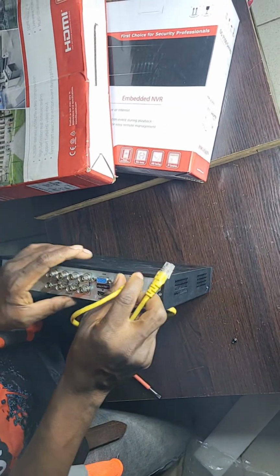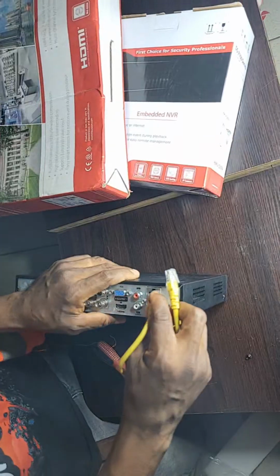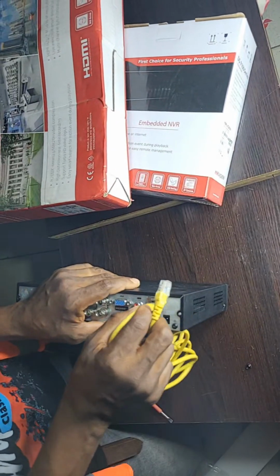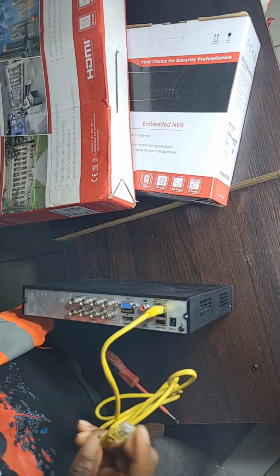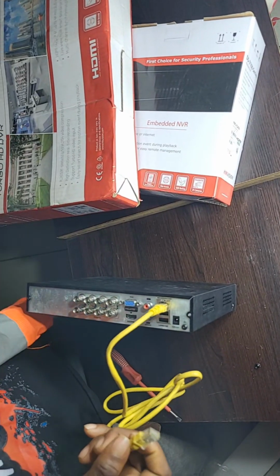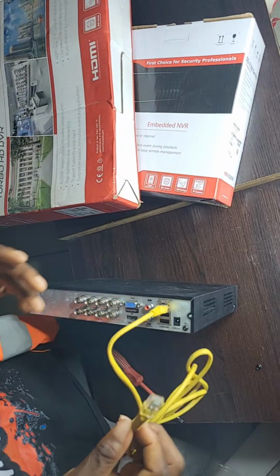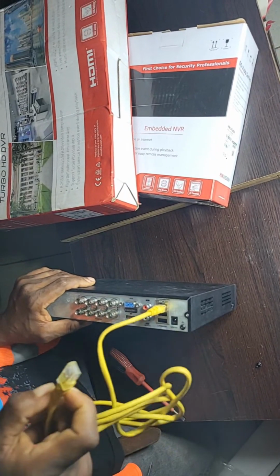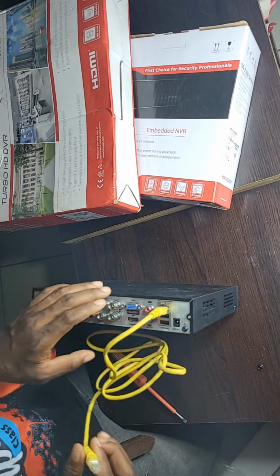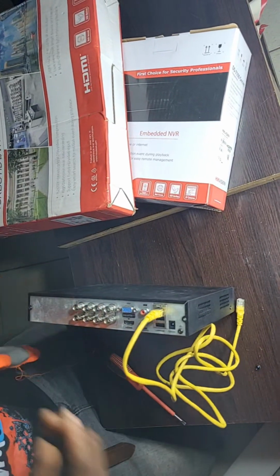So this is our LAN port, which is a local area network. With your DVR, you can view remotely. With your NVR, you can also view remotely, right? But you need your LAN port and you need a router. So that is that for that.